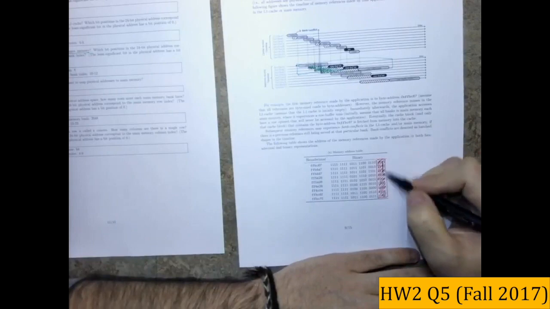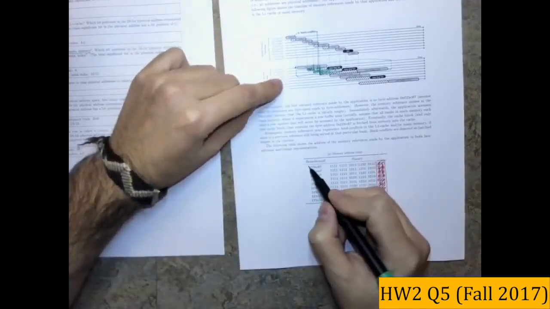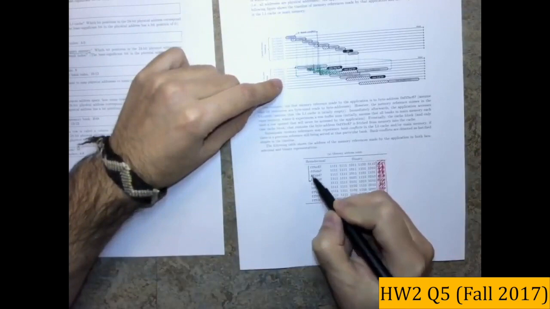So let's go to the address table. We can discard these bits here because they are the offset inside the cache line, the block. So these are not candidates. Then, between the first 4 addresses, the bank bits should be the same.